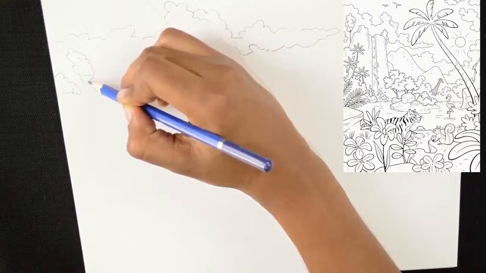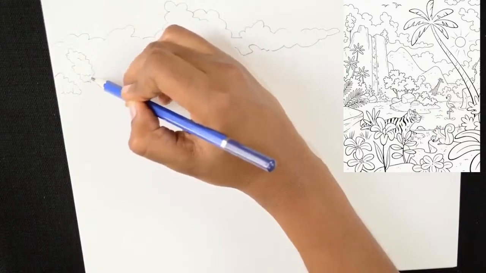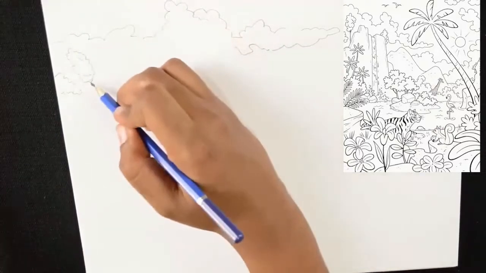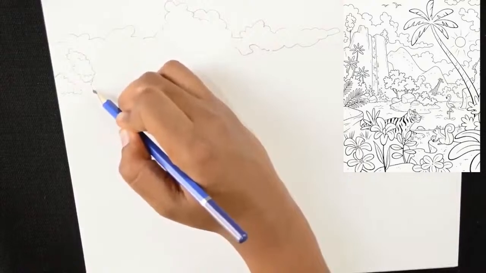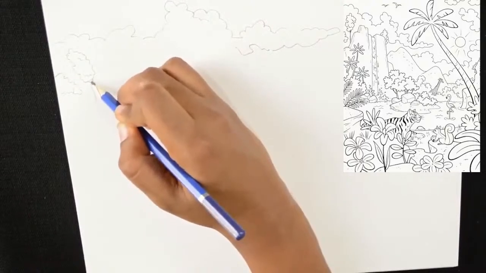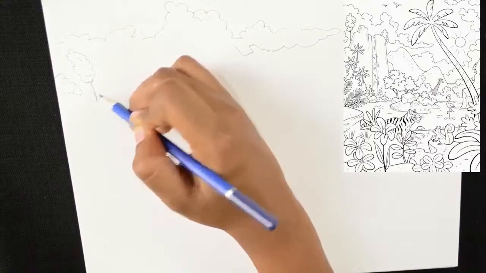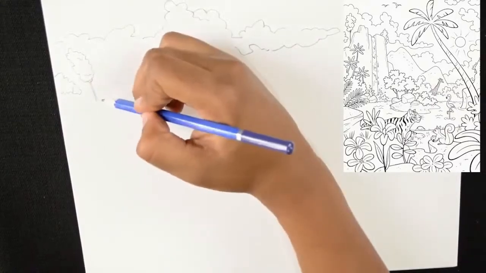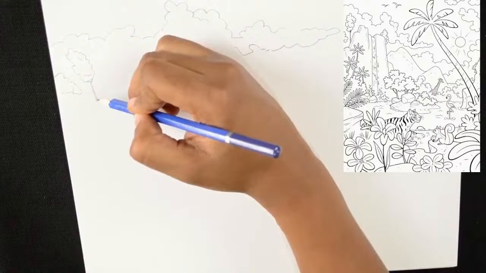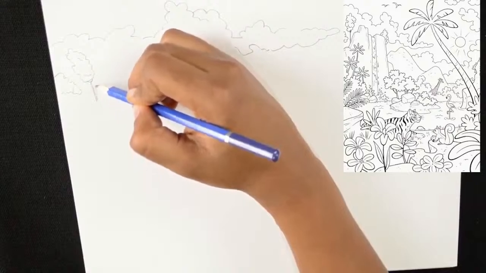Okay. Gonna connect that like that. And we see there's a little branch coming from the bottom, so we're gonna do that like that. Okay. And then we're gonna come right here where we stop the branch, and we're gonna go up and start drawing our mountains.